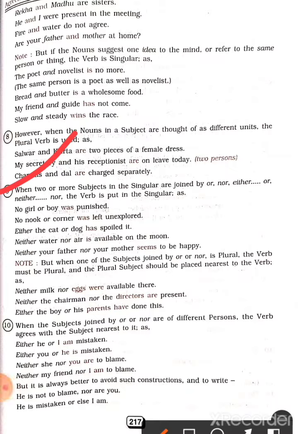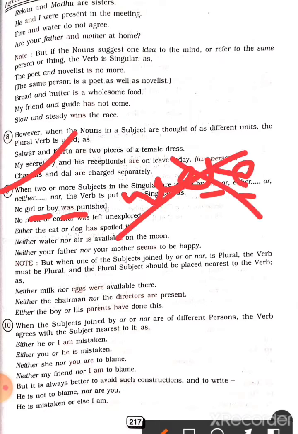When two or more subjects in singular are joined by or, nor, either or, neither nor, the verb is put in the singular. For example, no girl or boy was punished. So whenever or, nor, either or, neither nor is there, a singular verb will be there. So you cannot write "were" here. If you write "were", it would be incorrect.